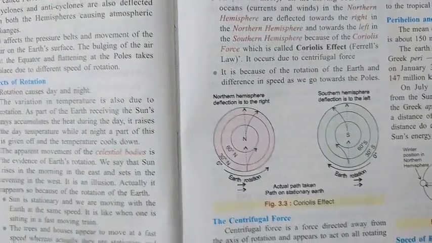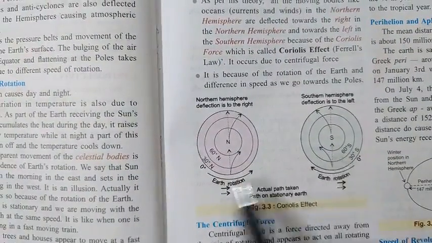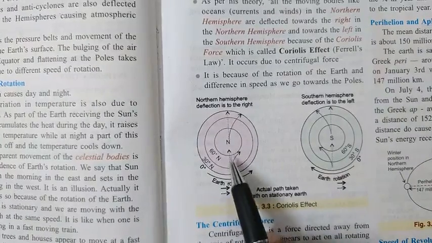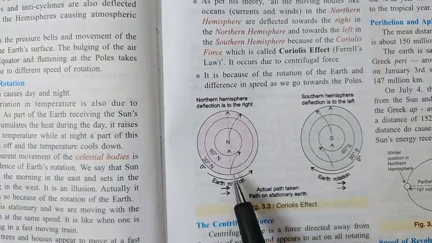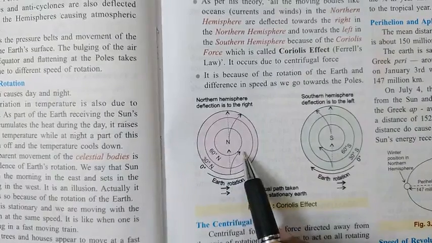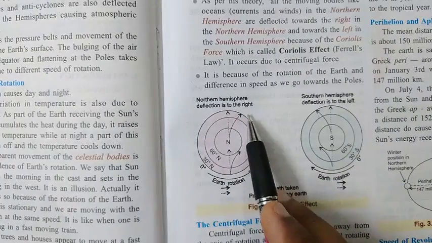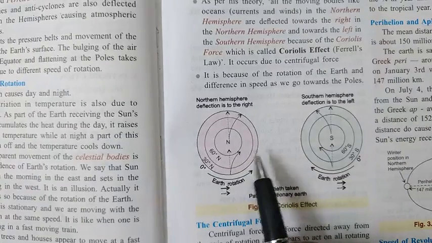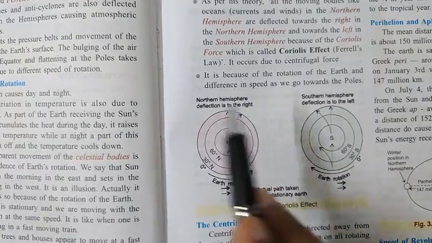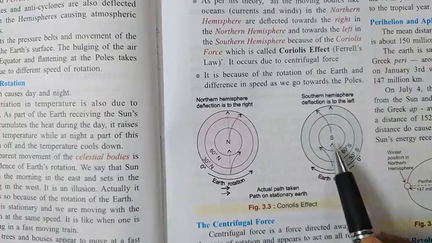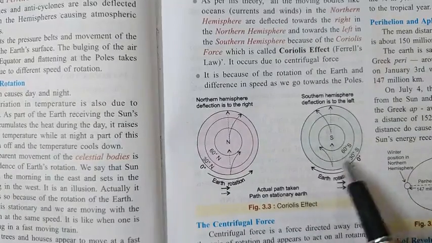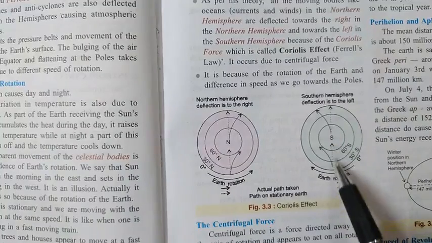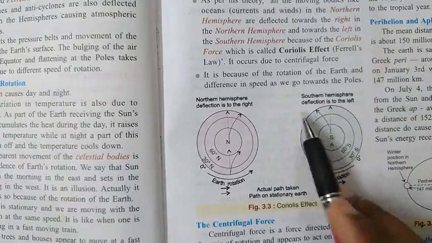You can see in this figure, this is the northern hemisphere, this is the pole. This is the wind, and it deflects to the right hand side. This deflection is caused by the rotation of the Earth, and it is called the Coriolis effect. In the southern hemisphere, this is the south pole, these are the latitude circles, and from the south pole you will find the winds all move to the left hand side.